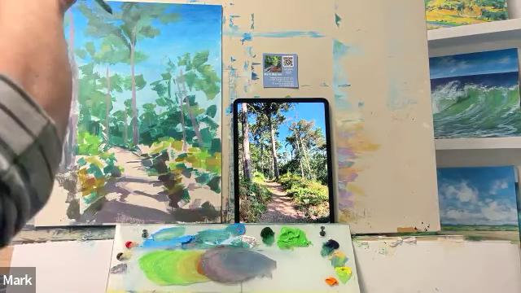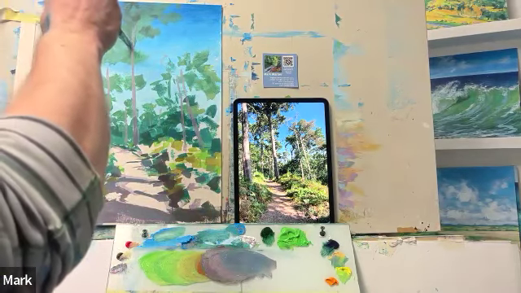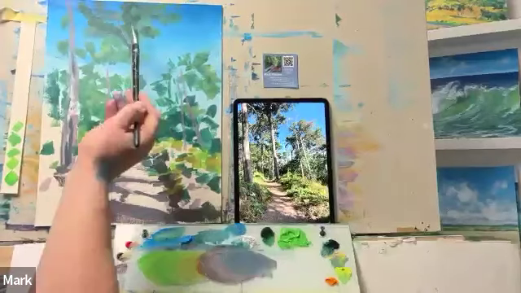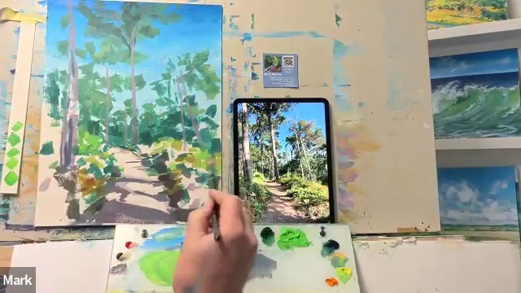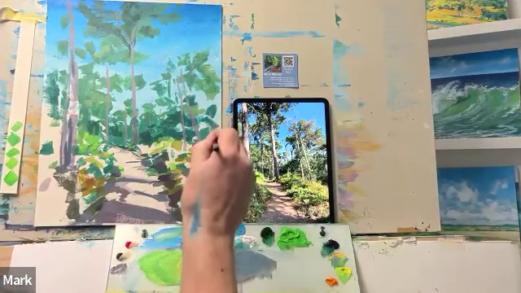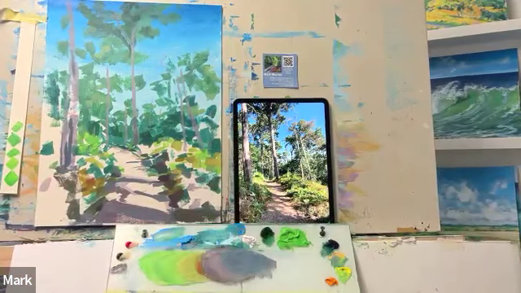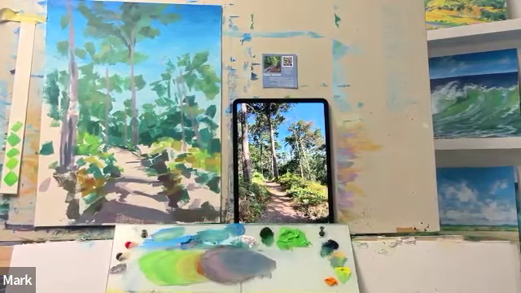You could use that as the shadow, possibly for parts of the tree. Just wash my brush.